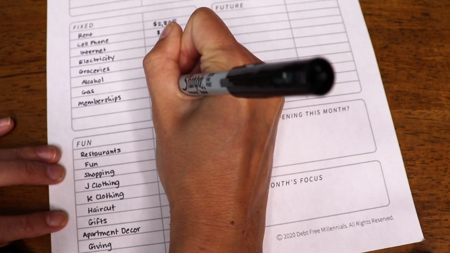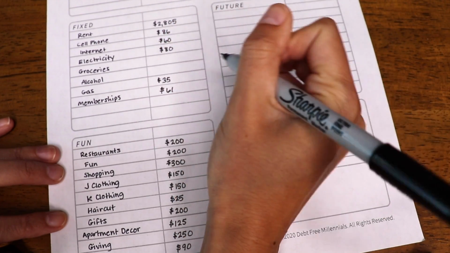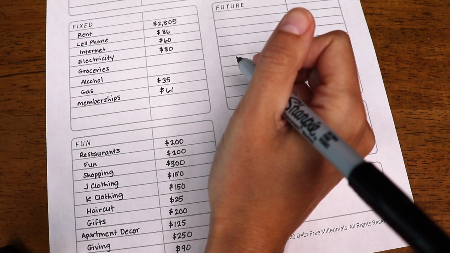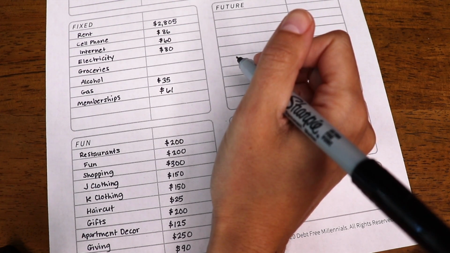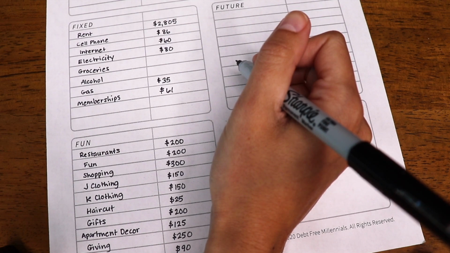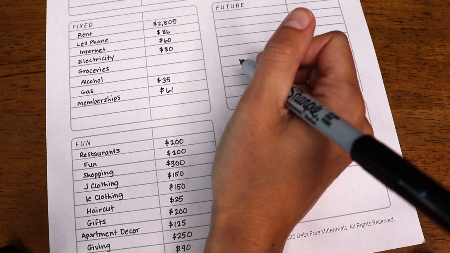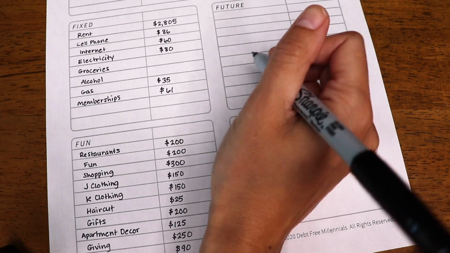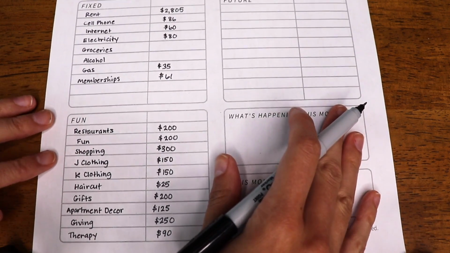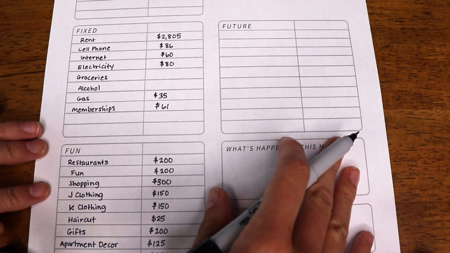And I've averaged all of that out to be $61 per month. My memberships include Amazon Prime, my Chase Sapphire and Southwest credit cards, the San Diego Zoo, Netflix, Disney Plus, and the Calm app. So fixed and fun are all filled out.